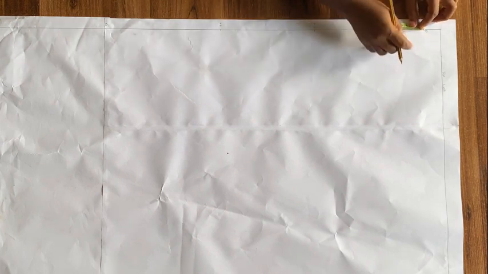Now to get my shoulder line, I'm going to be coming down 3 cm from point O. This 3 cm is fixed for all sizes, and I'm going to be labeling that my shoulder line.